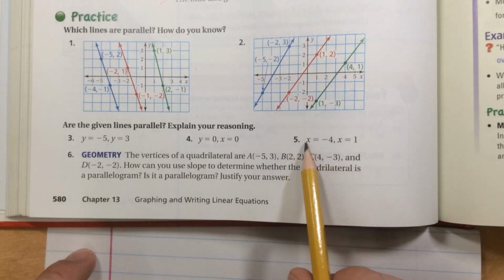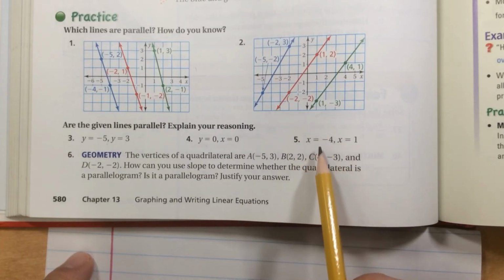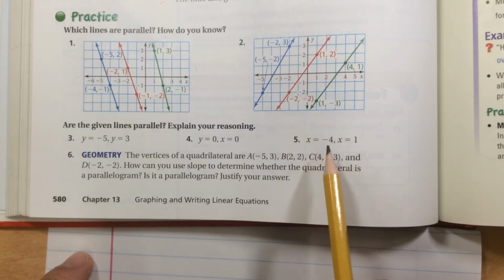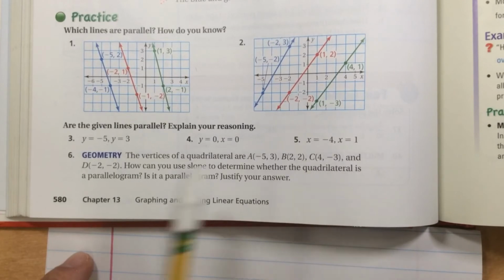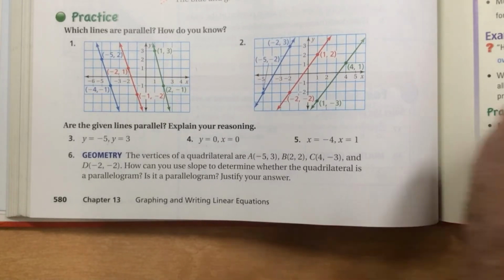And for number 5, are these parallel? Yes. And you would not say because they have the same slope. You would put because they're both vertical lines. Remember, they don't have a slope. It's undefined. Well, that takes care of parallel lines.